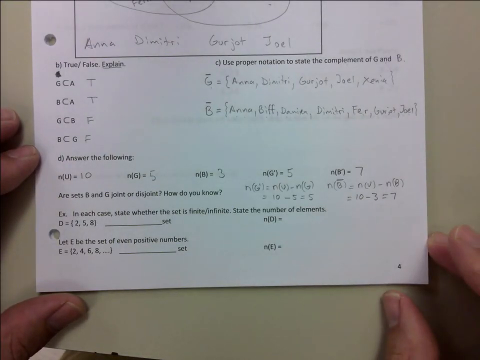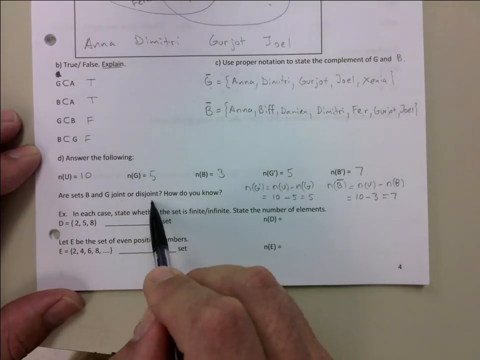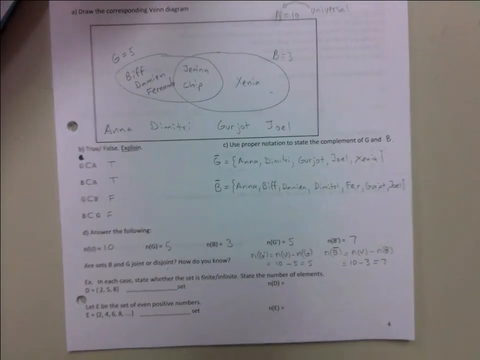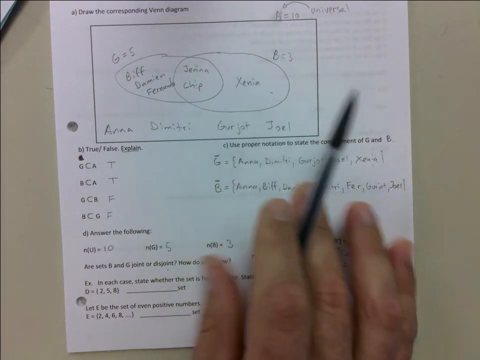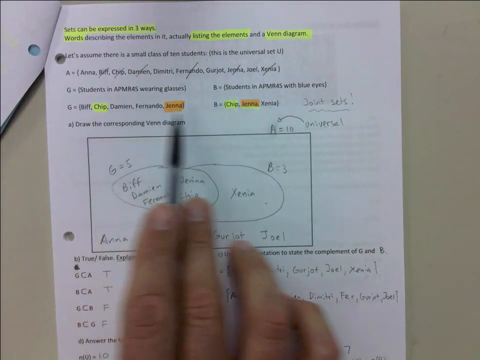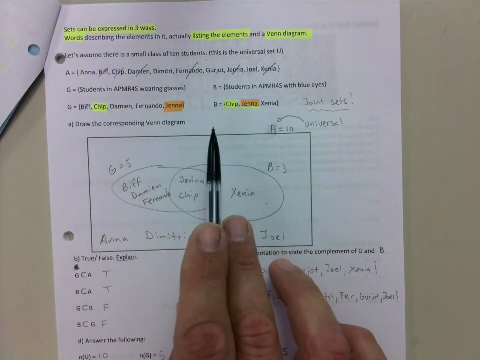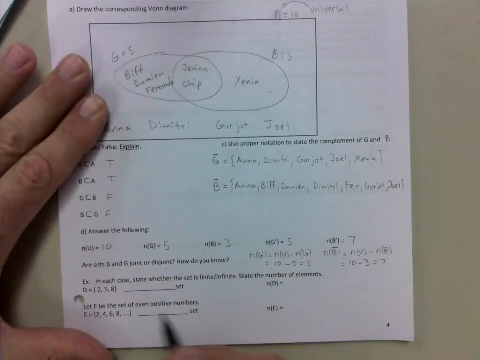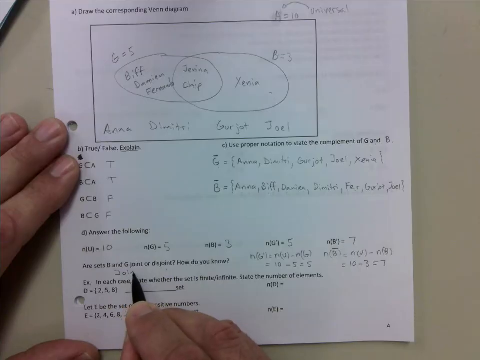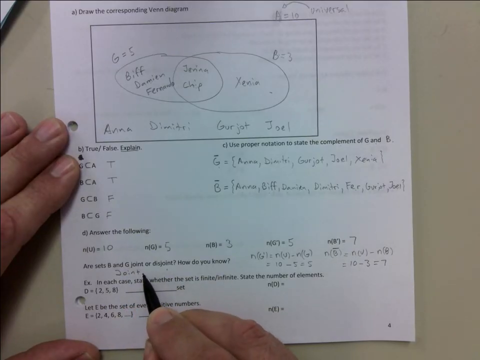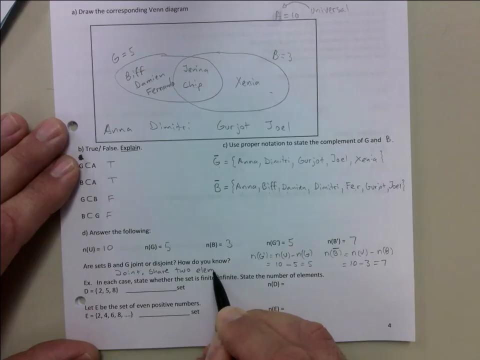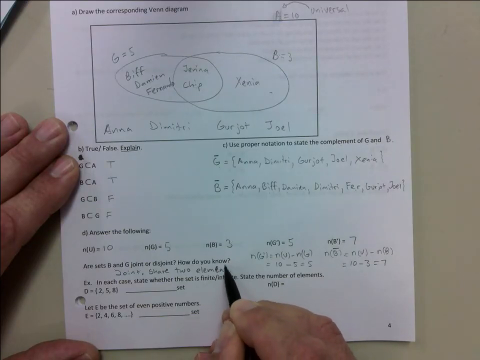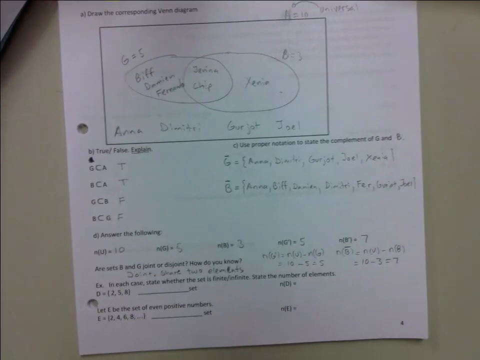Okay? Are sets B and G joint or disjoint? B and G, they would be joint. How do you know? The Venn diagram tells me so. There's an overlap. If there was no Venn diagram, how else would you have known? Just by comparing them, right? They have at least one element in common, so they're joint. They share two elements. That's how you would know. There you go. Fun stuff, eh?